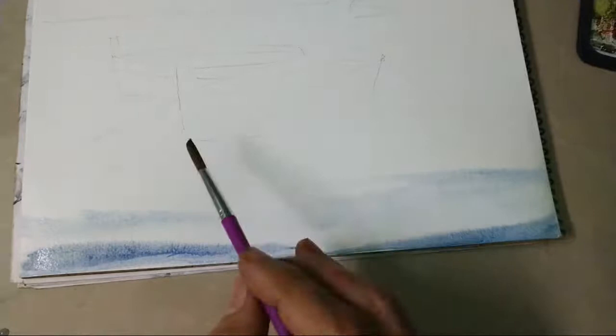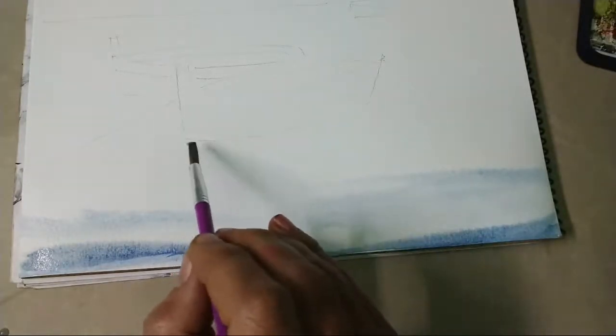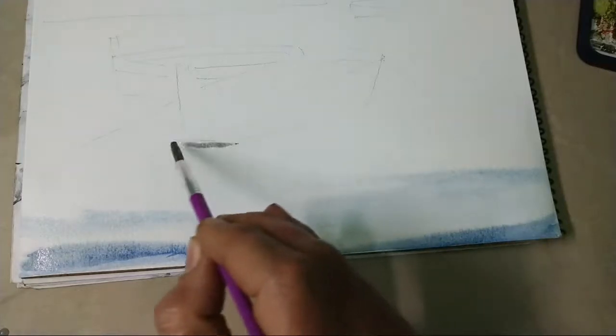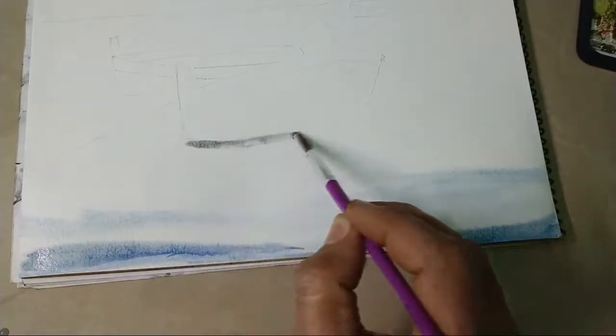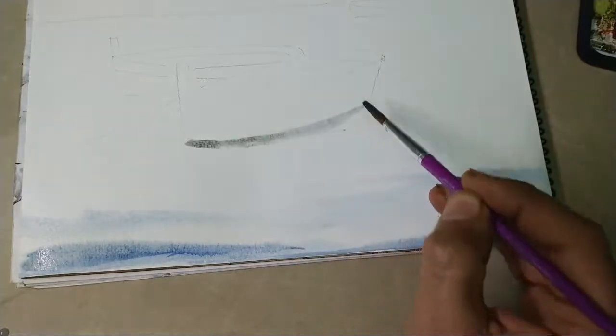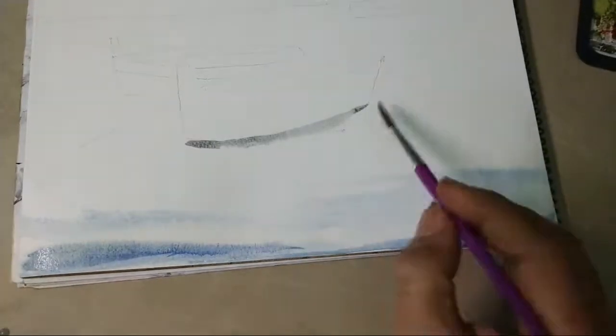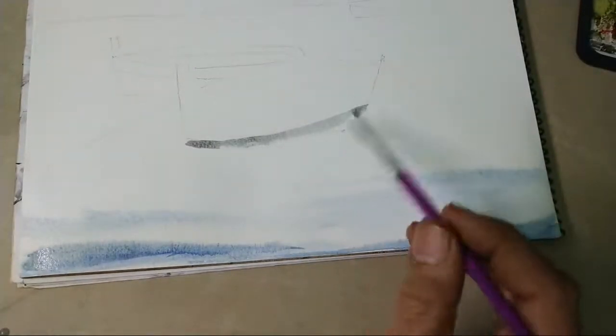Now the boat part, I will be painting the boat later on. First let me show you the effect on the water. The effect on the water will depend on the color of the boat. So here I am spreading a grayish tone in the water. Near the boat the color will be kept the same, and when I come down, the color will be according to the flow of the water.